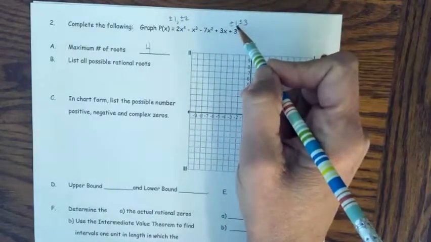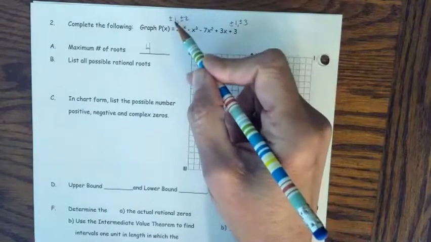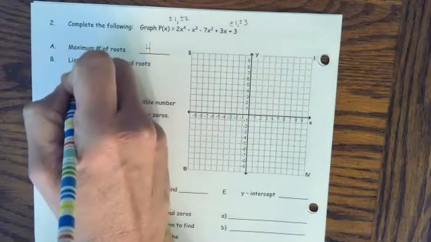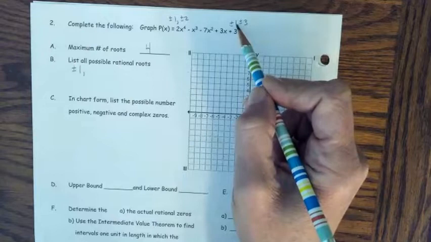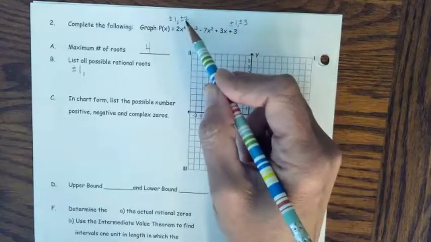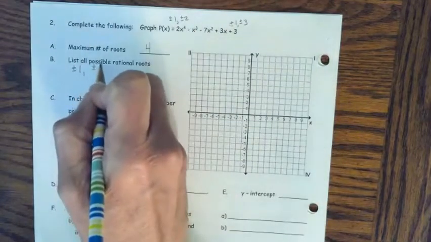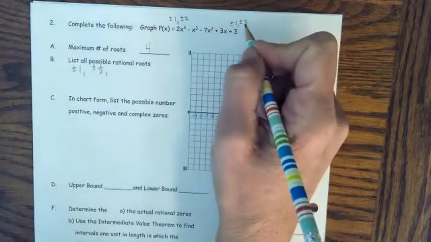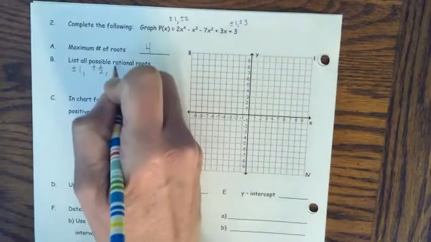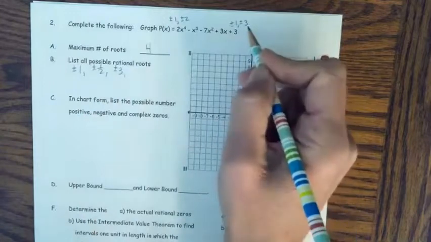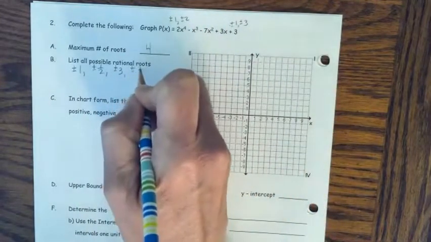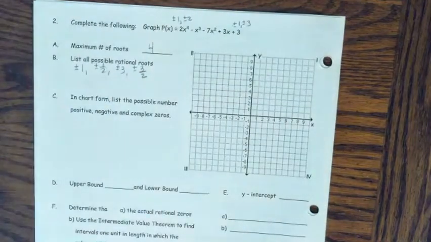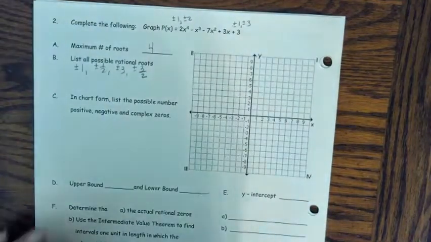So you've got positive and negative 1 divided by positive and negative 1, which would be positive and negative 1. And then we do positive and negative 1 over 2. That'd be plus or minus 1/2. Positive and negative 3 divided by 1 is positive and negative 3, and positive and negative 3 divided by positive and negative 2 would be plus or minus 3/2. So those are all your possible rational roots.